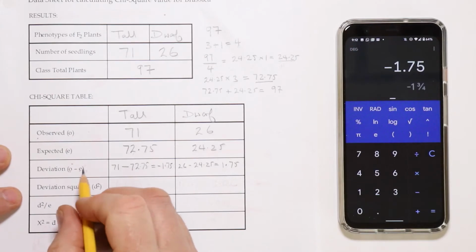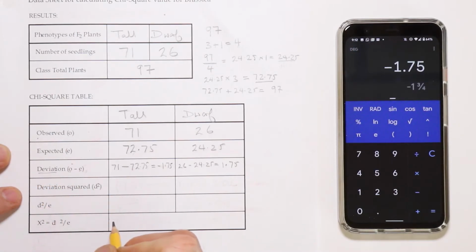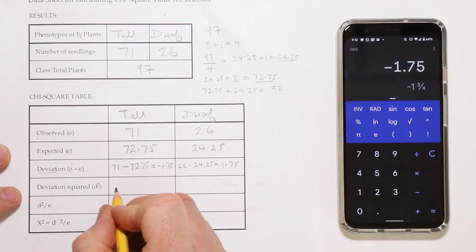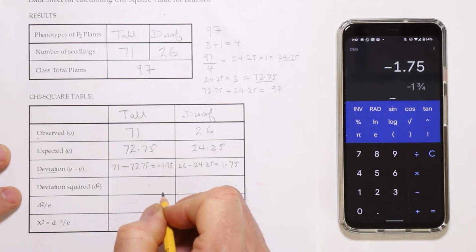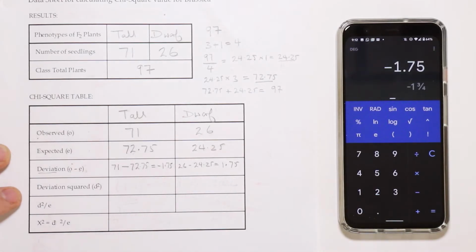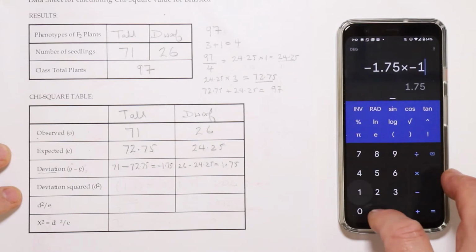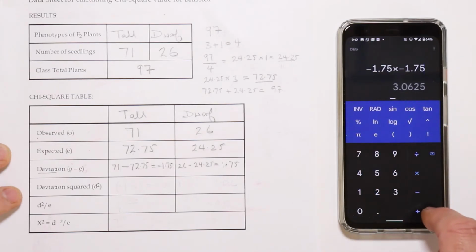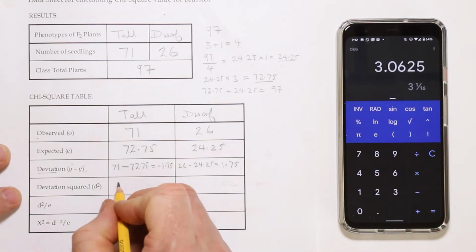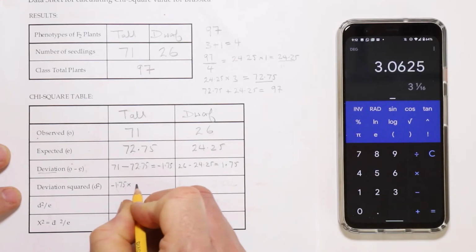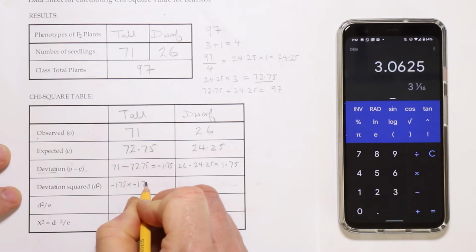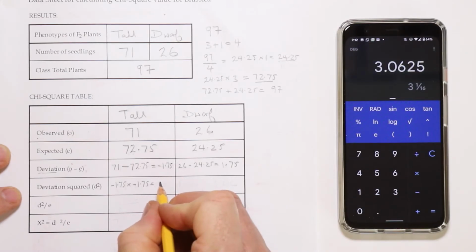So now we've got to take the deviation, which is this number, and square it. So negative 1.75 multiplied by negative 1.75 equals 3.06.